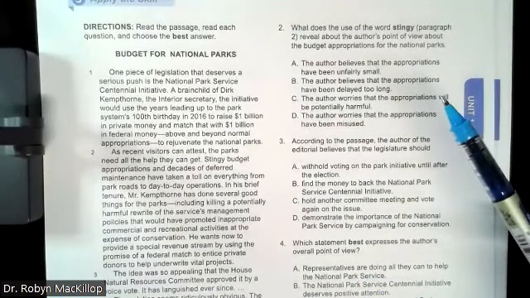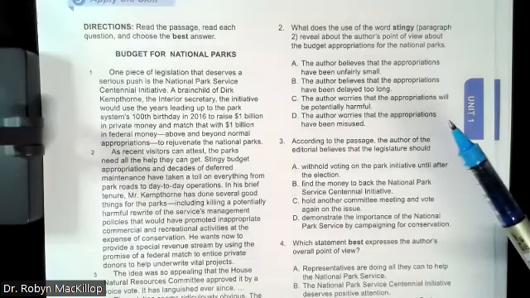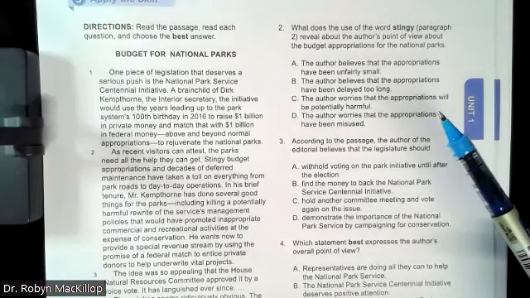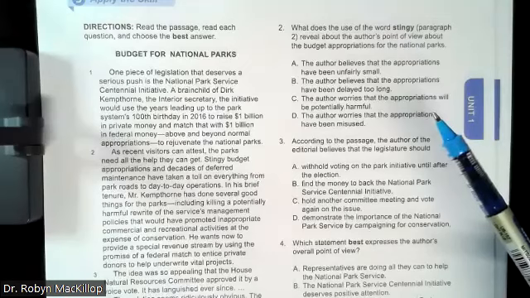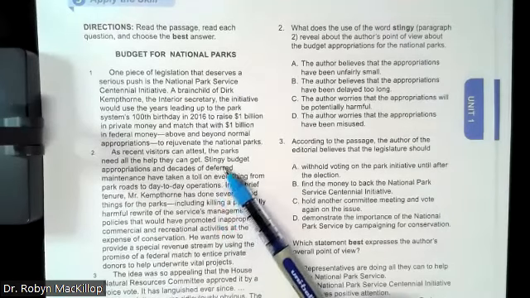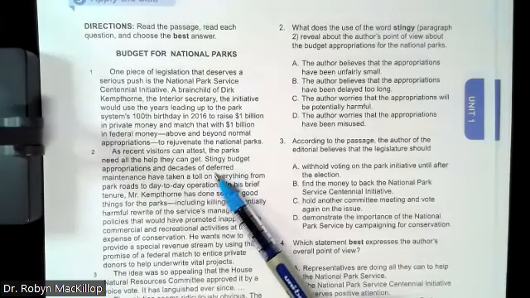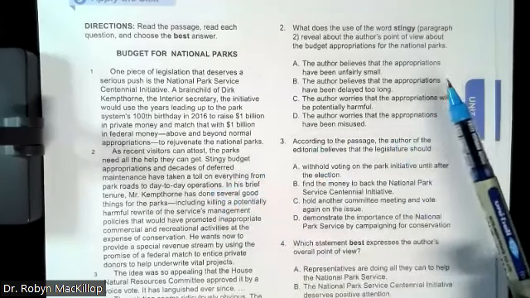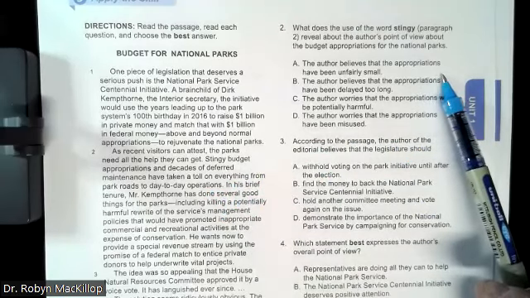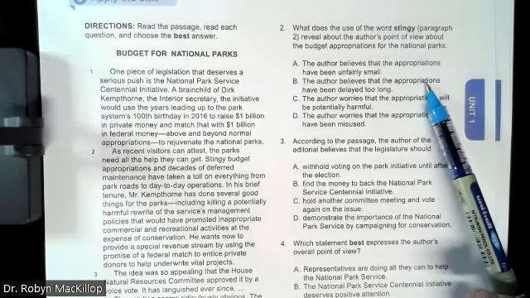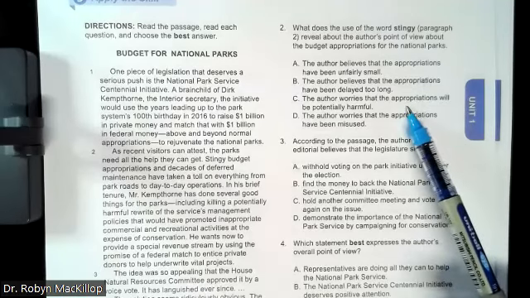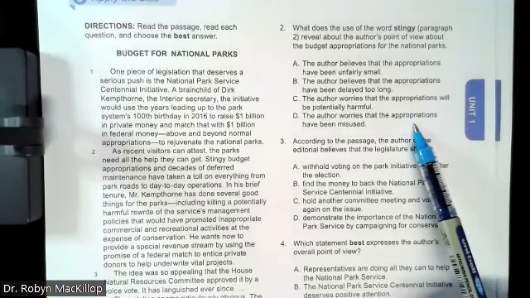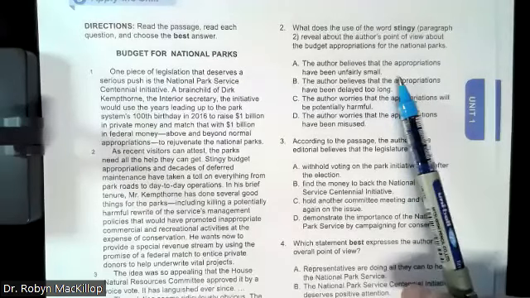So let's check the first question. What does the use of the word stingy reveal about the author's point of view about the budget appropriations for national parks? And it was right here. Stingy budget appropriations and decades of deferred maintenance have taken a toll. Does he believe the appropriations have been unfairly small, delayed too long, potentially harmful, or misused? It's A. Perfect. Yeah, there's not enough money going to the parks.